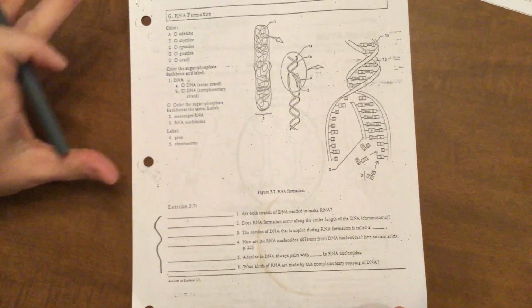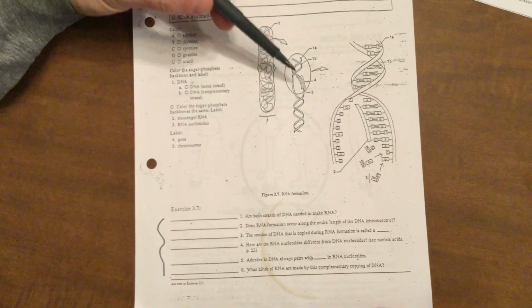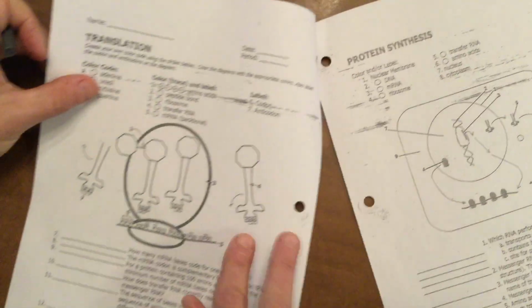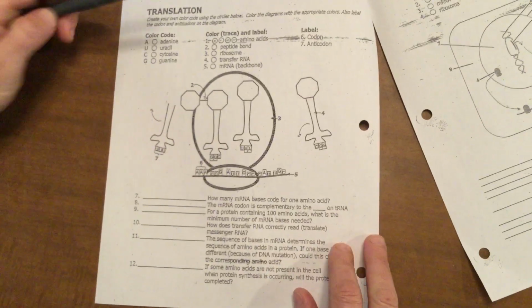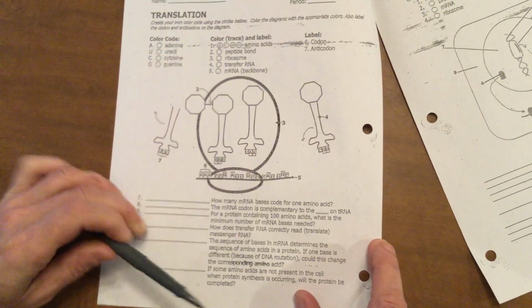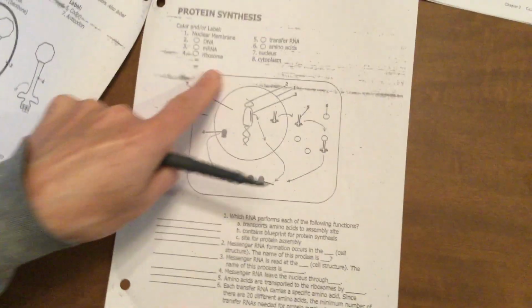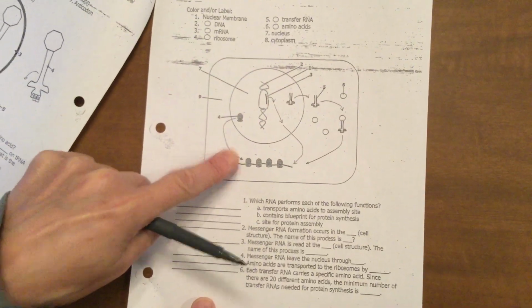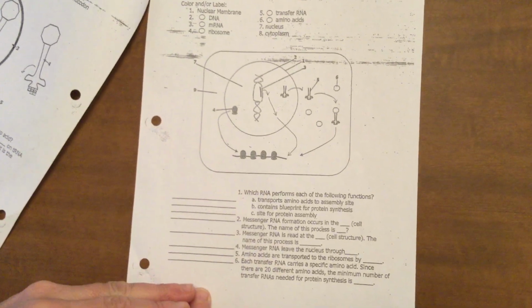So go through the front page. It is looking at, as I'm going from DNA to messenger RNA, it's going to ask you a few questions about it. As you go to the next page, there's translation. Same thing. Don't worry about coloring, but use this particular diagram to answer the questions. And then you have a whole overview. Here's my cell, here's my nucleus inside, and then my cytoplasm outside. Use that to answer the questions.